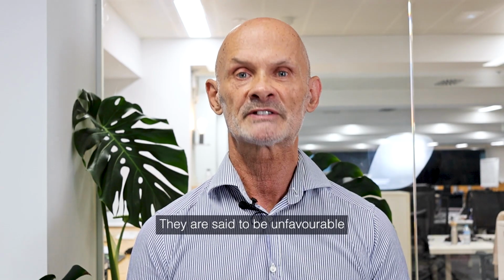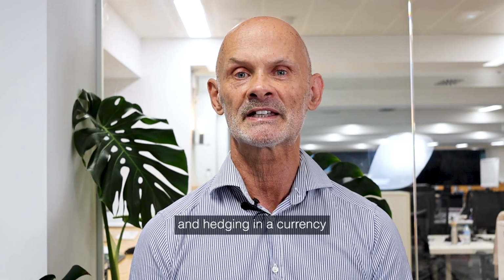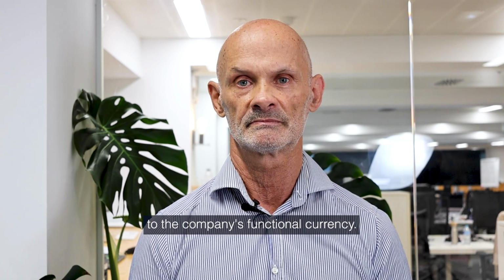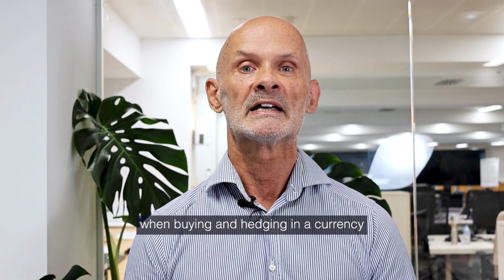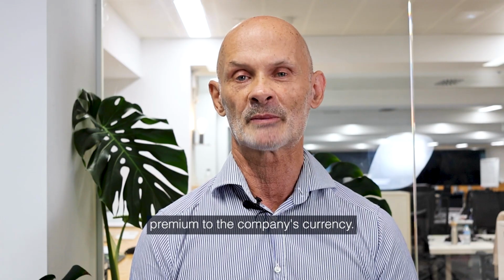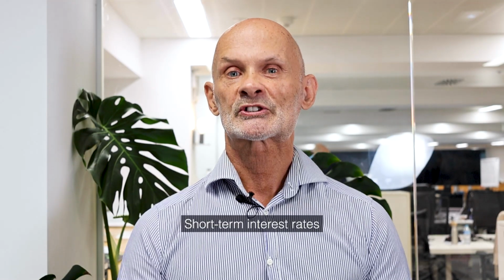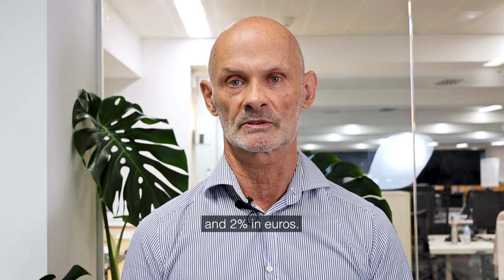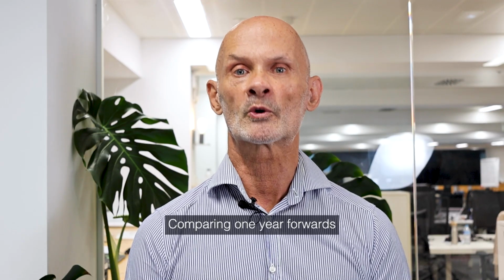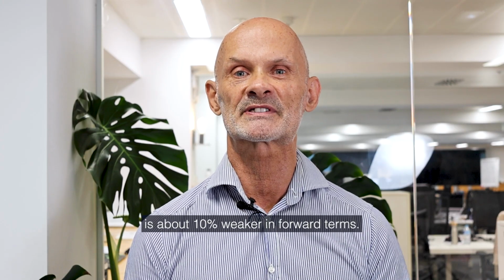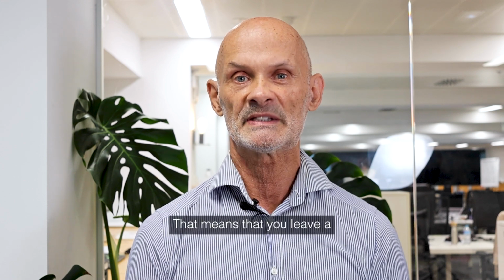They are said to be unfavorable when selling and hedging in a currency that trades at a forward discount to the company's functional currency. And they are also when buying and hedging in a currency that trades at a forward premium to the company's currency. To take an example, short-term interest rates are about 15% in Brazilian reals and 2% in euros. Comparing one-year forwards to spot exchange rates, that means that the Brazilian real is about 10% weaker in forward terms. That means that you leave a lot of money on the table.